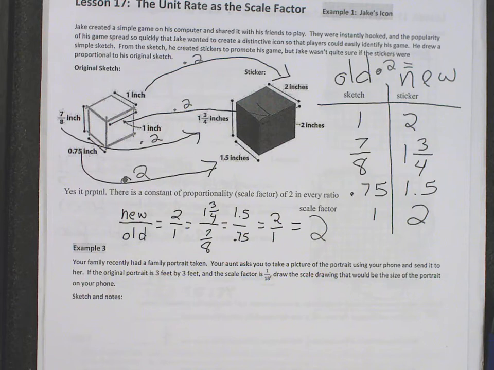When you make an icon, if you don't want it to be proportional, it doesn't have to be. But when you're taking pictures, you want things to be proportional, because if you stretch somebody out, that would look really weird. So anyways, we got a box, pretty much a cube, for an icon.